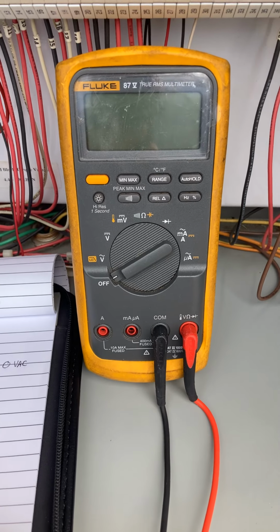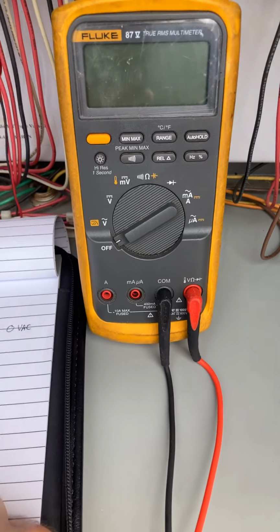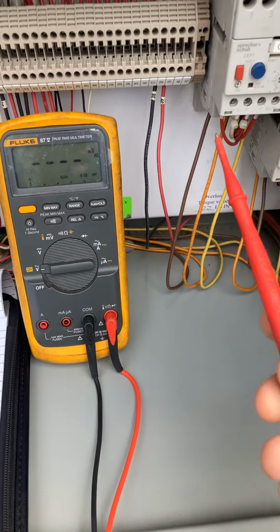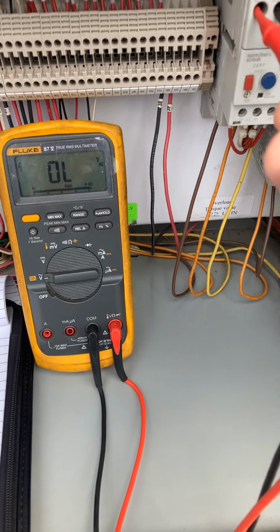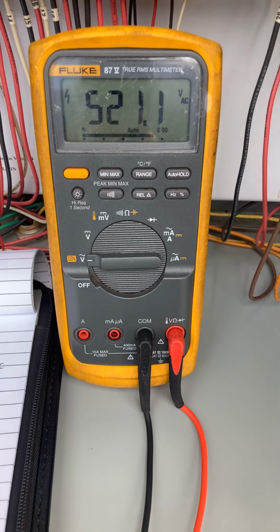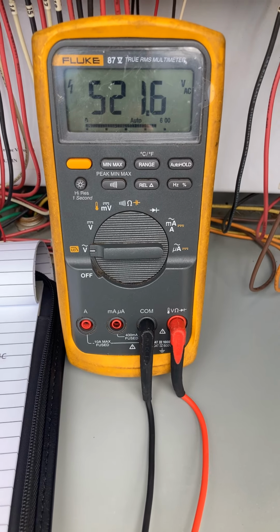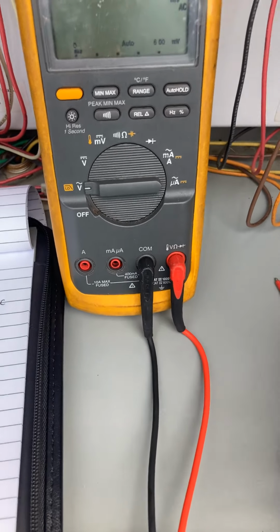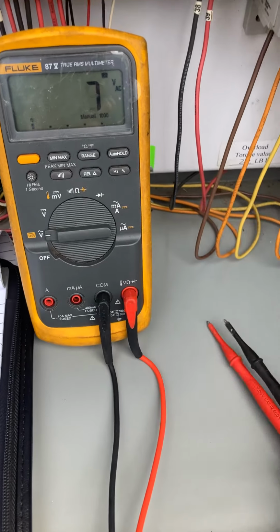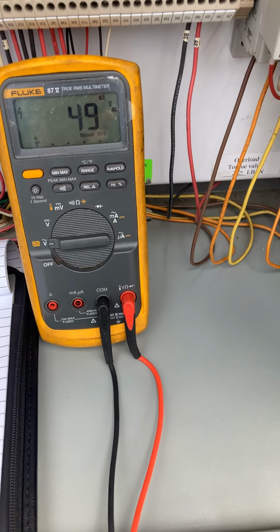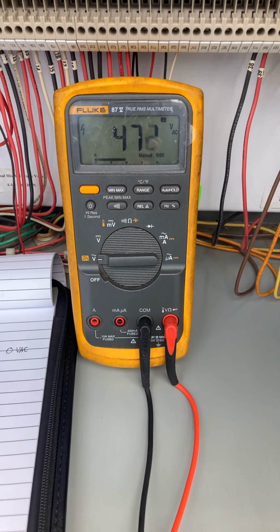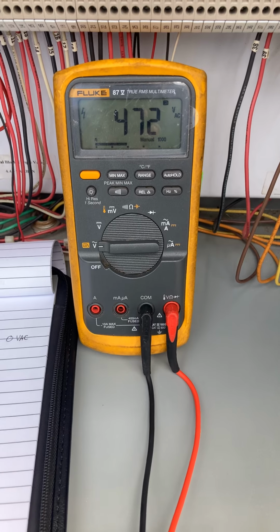They do the calculation for you. But as you noticed earlier when I was taking readings from the output of the drive, I was seeing a higher voltage. I'm actually measuring some peak voltage here, and that's why I ended up having to change my range to 1,000. By doing that, it's allowing the meter to see the DC heating voltage.